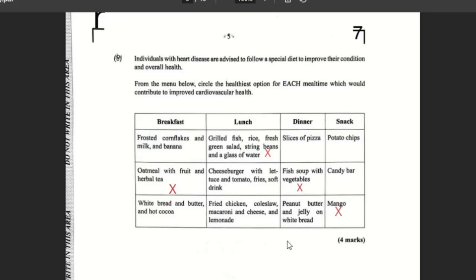Right, so now this question is talking about a menu. So basically it says individuals with heart disease are advised to follow a special diet to improve their condition and overall health. From the menu below, circle the healthiest option for each mealtime, which would contribute to improved cardiovascular health. So this is a very easy one because you can literally just use your common sense and look at it and see which is the healthiest out of all of these, right? So you have breakfast, you have lunch, and then you also have snack.